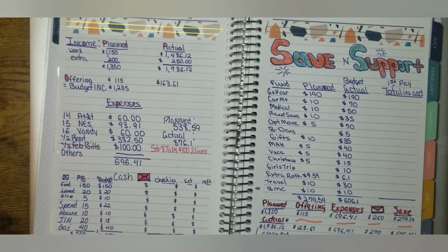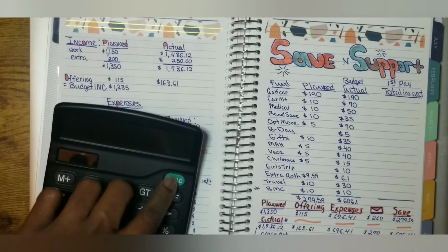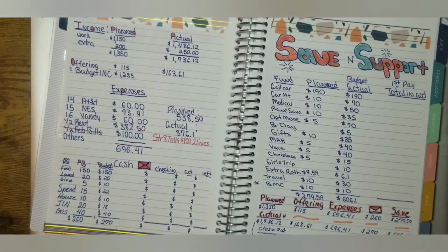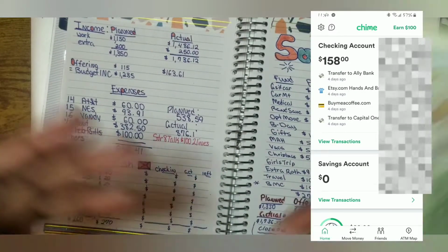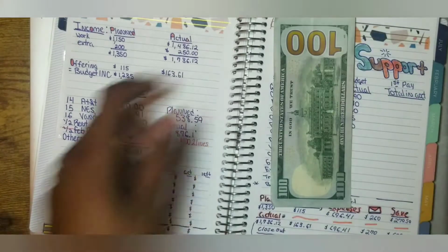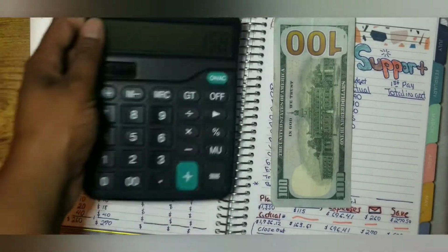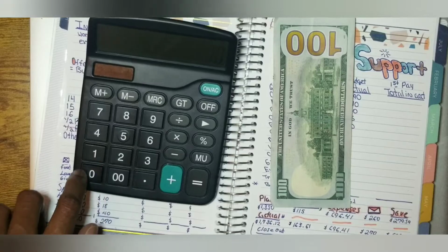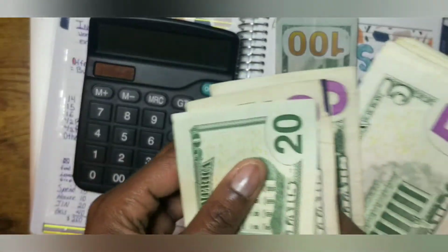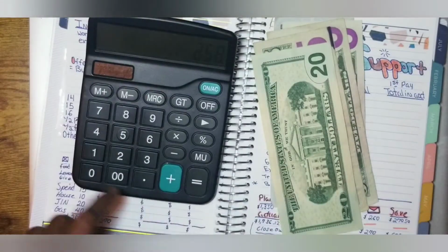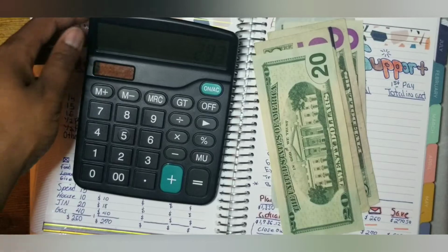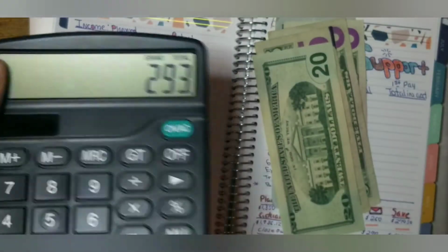So we know we got $158 in the bank, and I'll just put a screenshot of that somewhere up in here. So we have 158 and we have 100. And I'm just going to keep track of this on my calculator. And then we have 20, 25, 30, 35. So $35, which brings us to a total of $293 at the moment.